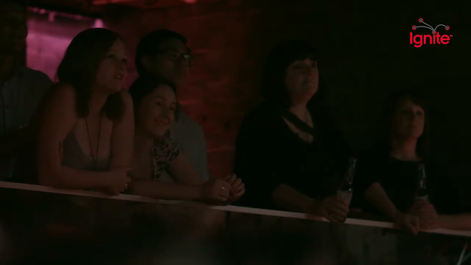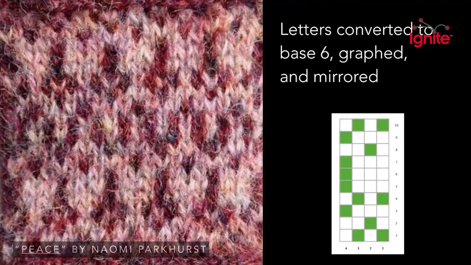Another way that you can create a secret message is to create a repeating graphical motif out of it. So in this example, the word peace, the characters have been converted to base 6, plotted on a graph, mirrored and tweaked to make a pattern that you could repeat over and over again.